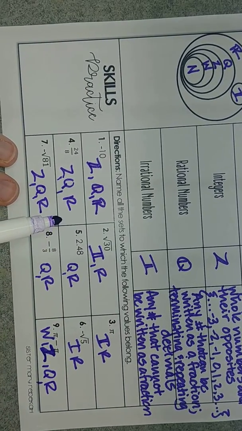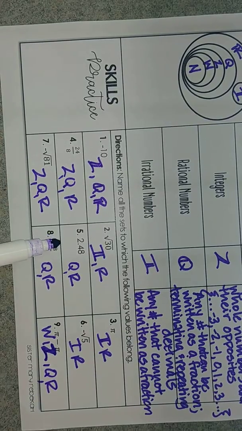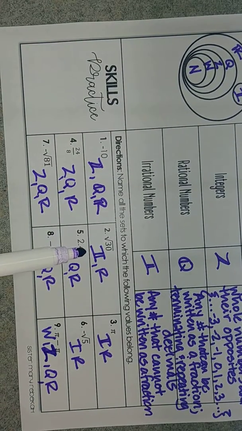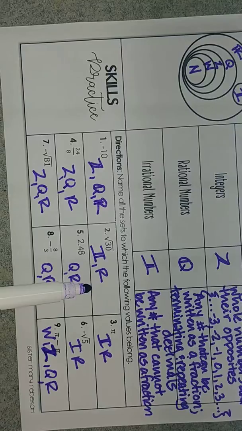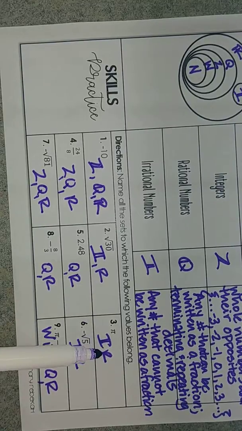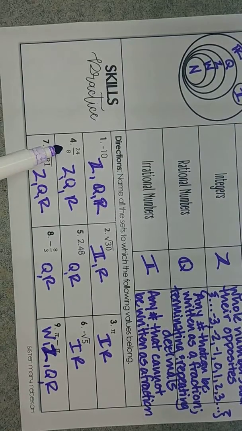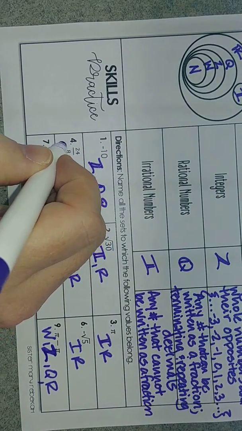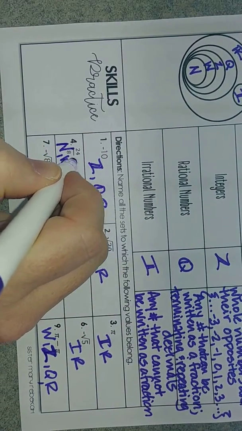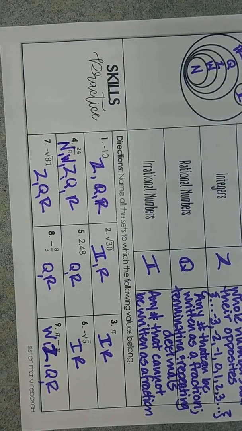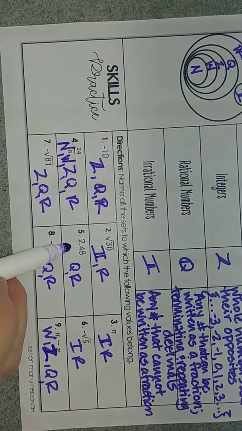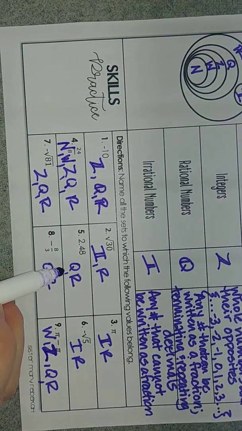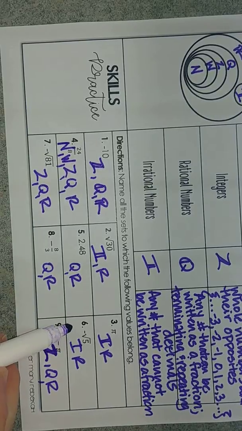Okay, take a moment to check the work here. The square root of 30 is irrational and real. Pi is irrational and real. 24 over 8 is equal to 3, so this is actually a whole number. It's also a natural number, a whole number, rational, integer, rational, and real. 2.48 is rational and real.